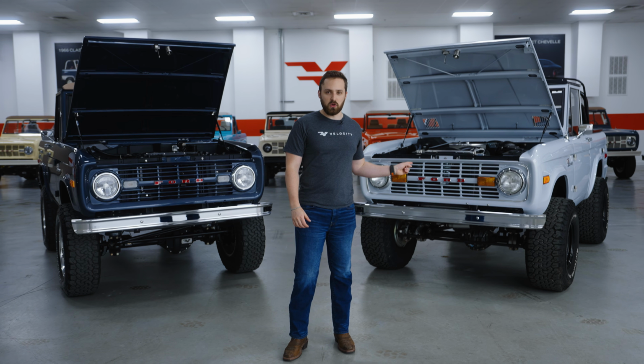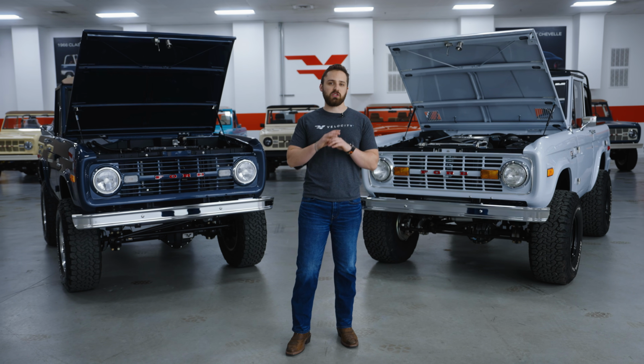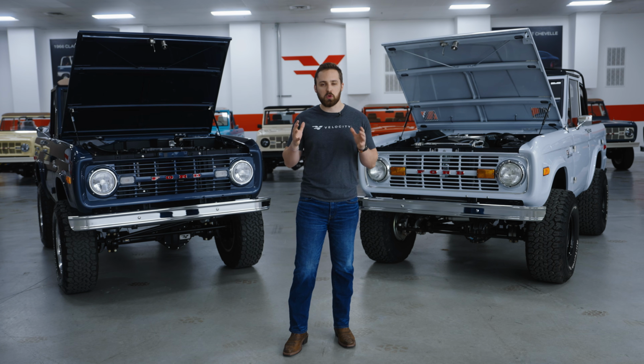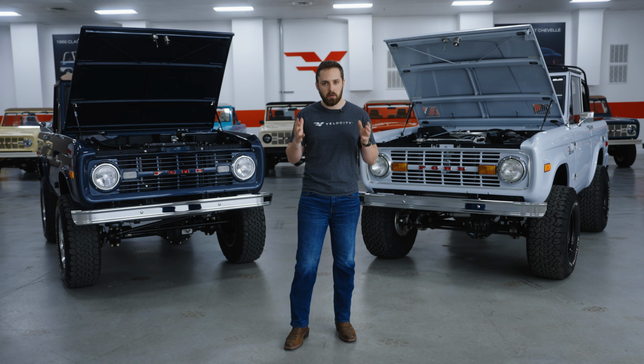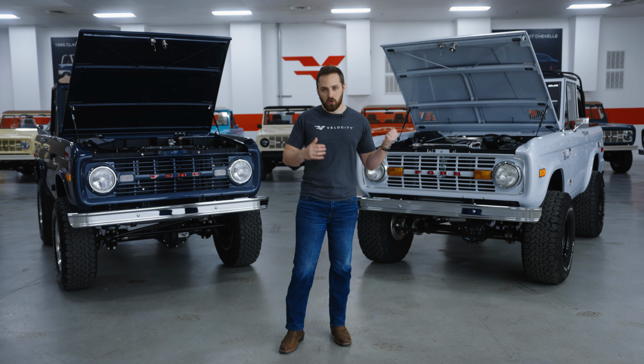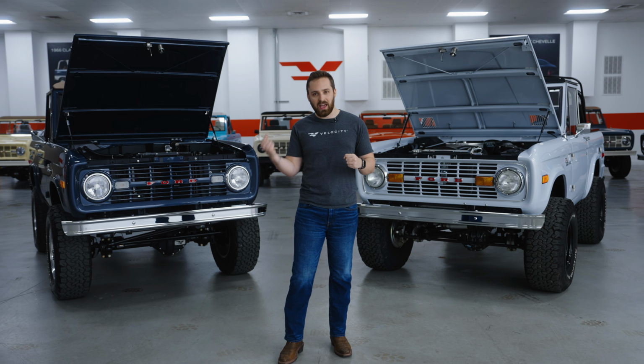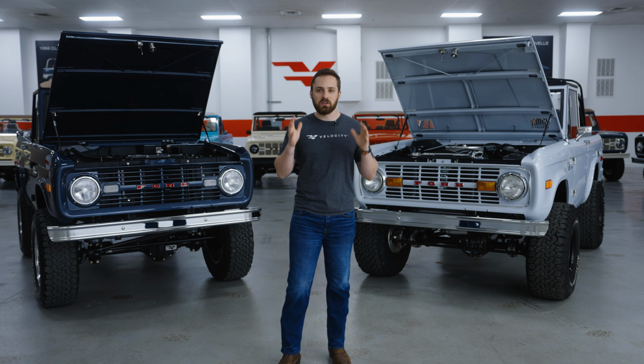This is a 302, this is a Coyote, and we get asked all the time, what's the difference between these two engines? We see them all the time in Restomod Broncos, the 302 or the Coyote. What are the fors, what are the against, what are the differences? This video is going to cover those things.